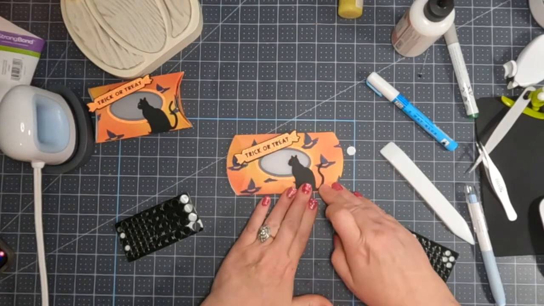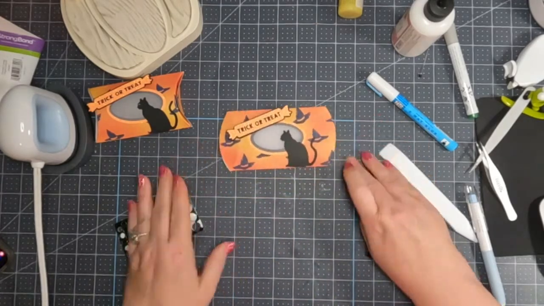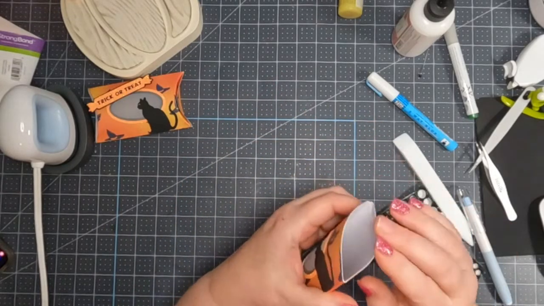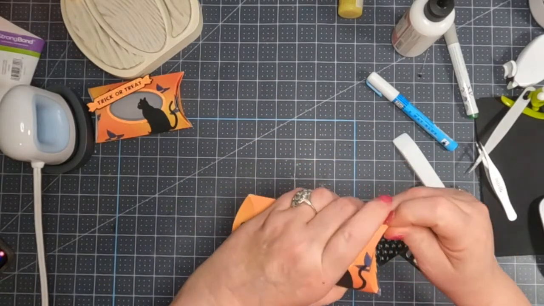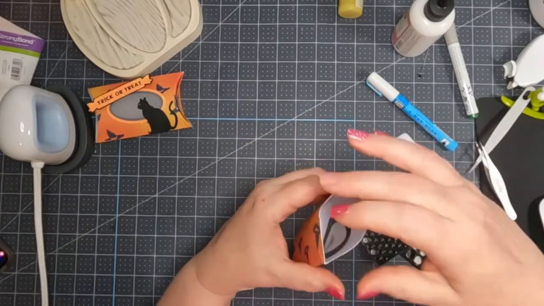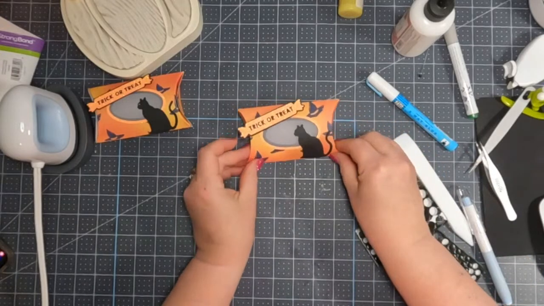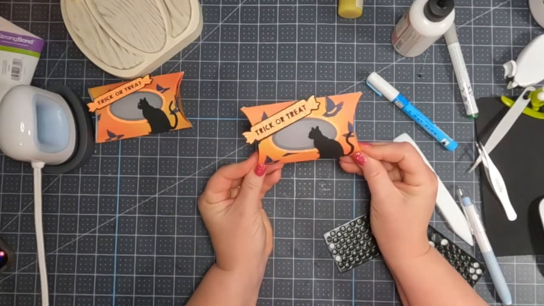We're just going to press him down. Now we have the cat where we want him. Super simple and easy. How stinking cute are these?